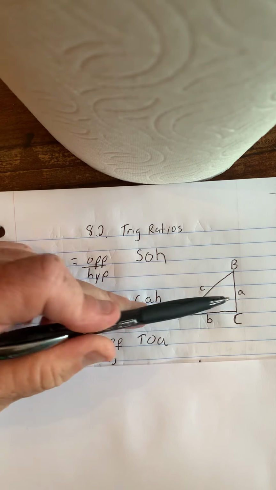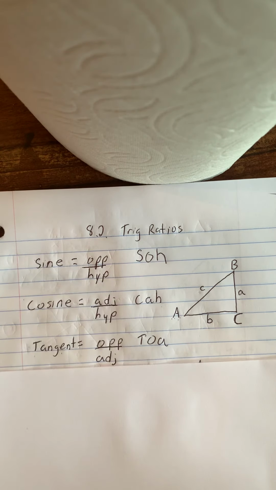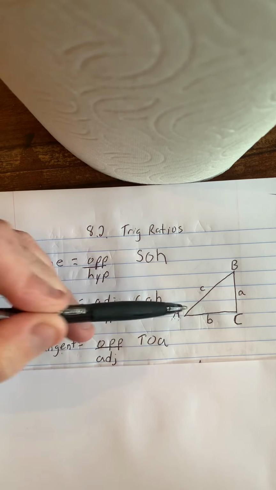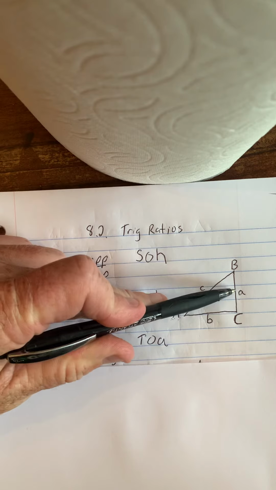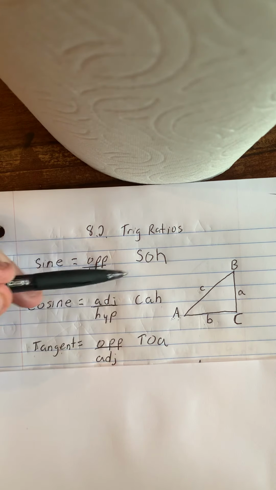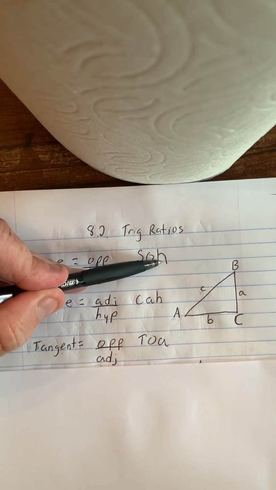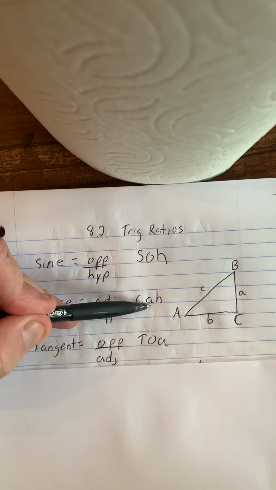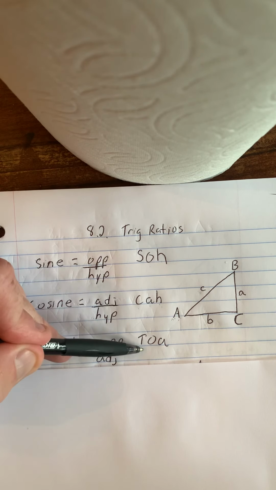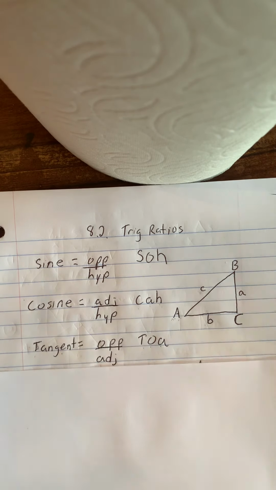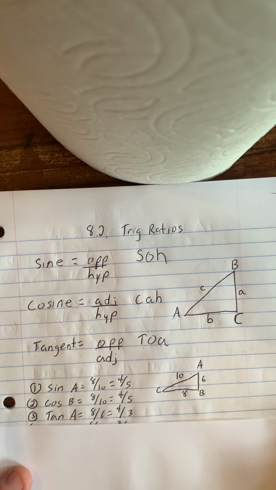Sine, A over C. Cosine, B over C. Tangent, A over B. So, SOH CAH TOA. Sine, opposite hypotenuse. Cosine, adjacent hypotenuse. Tangent, opposite adjacent. Let's take a look at it now.